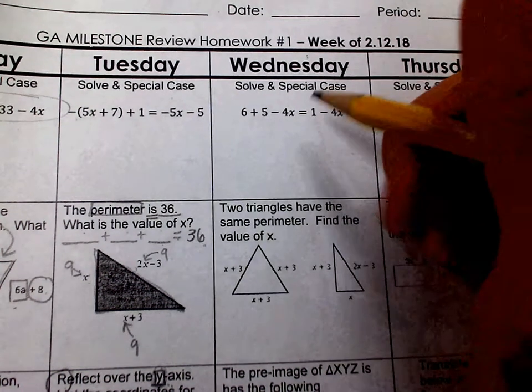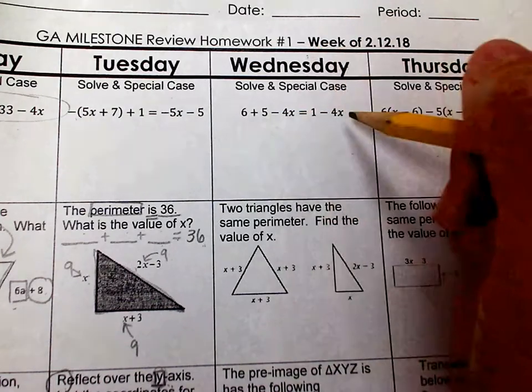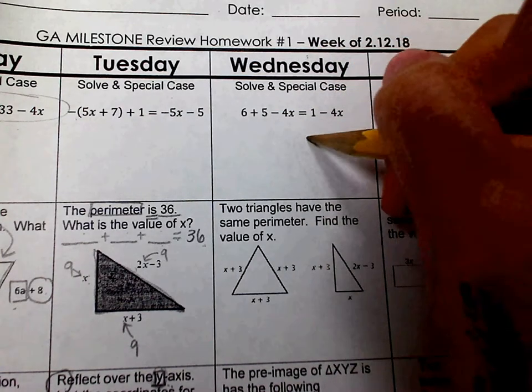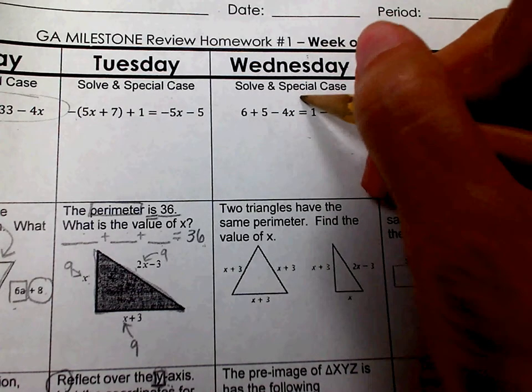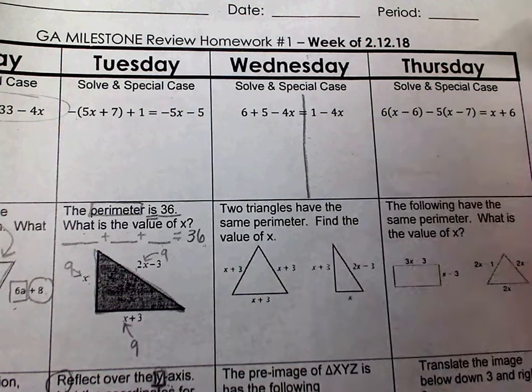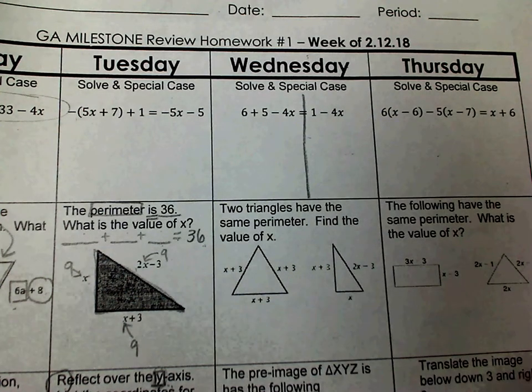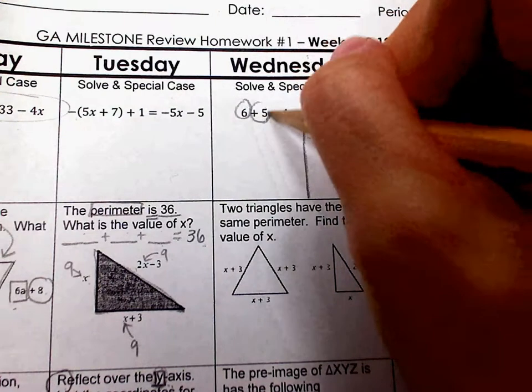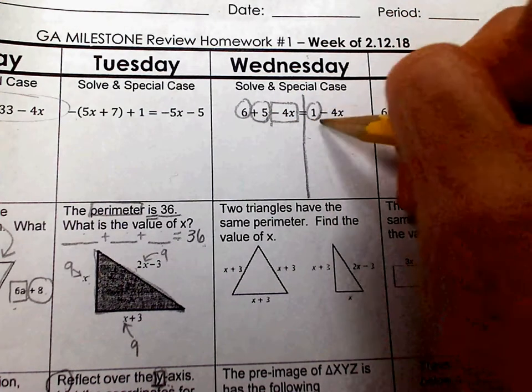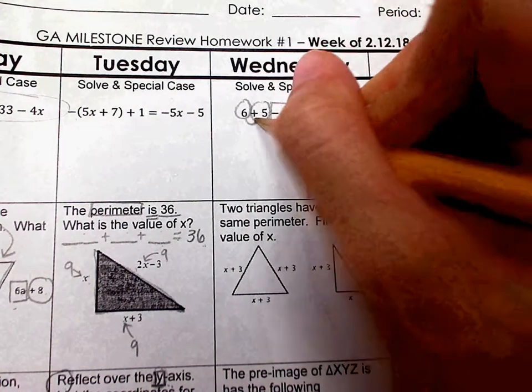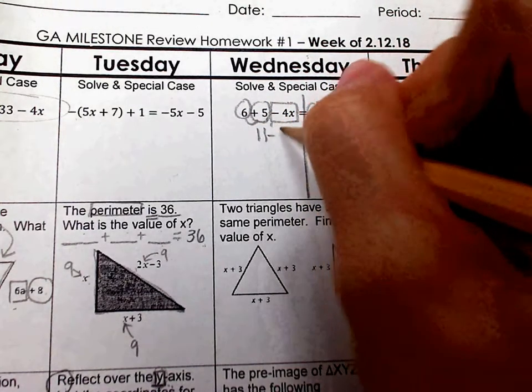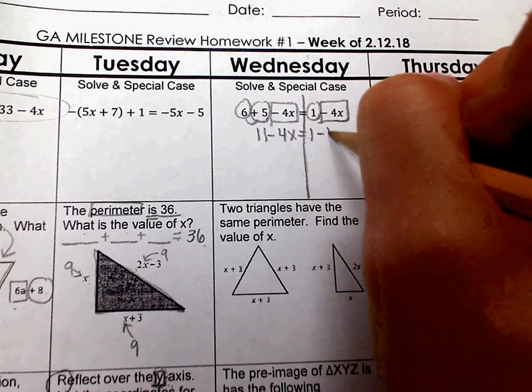Alright, Wednesday, so we've got to solve this equation, and I'm going to do it directly on here. I could do it on the back, but I think I have enough space if I write neatly. So, constant, constant, variable term, constant, variable term. Combine like terms on the same side. That's 11 minus 4x equals 1 minus 4x.